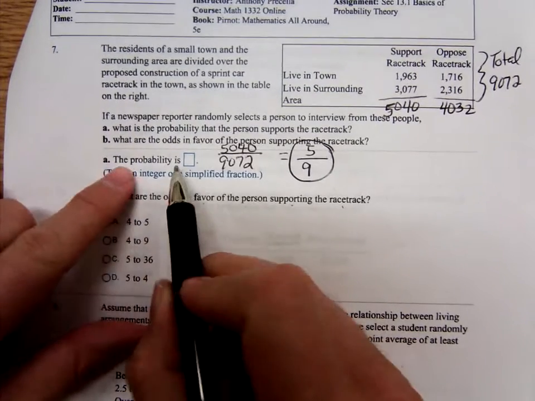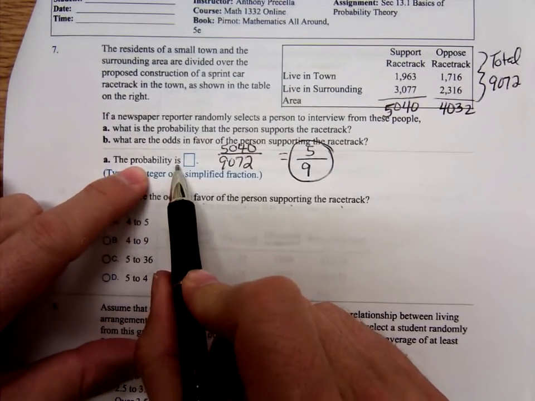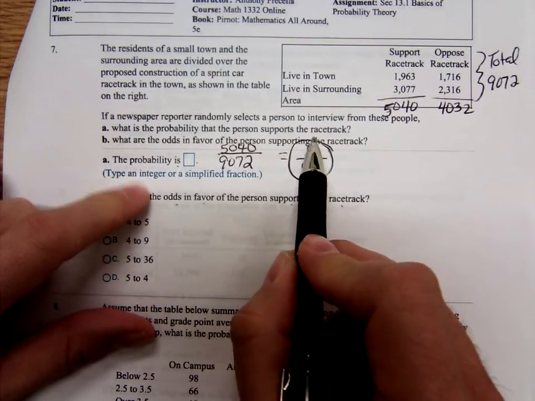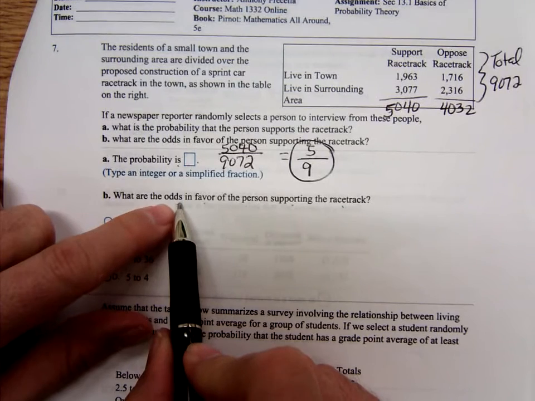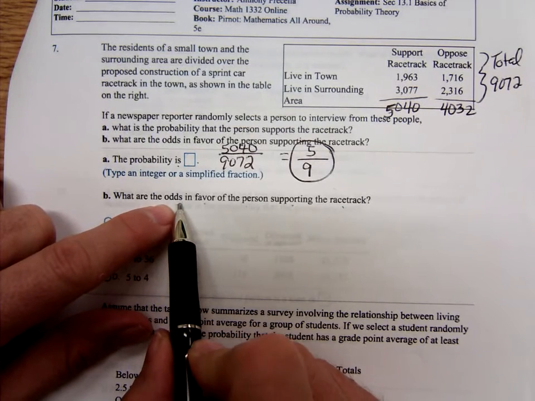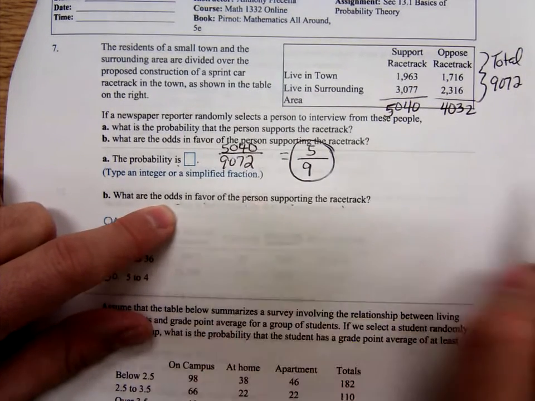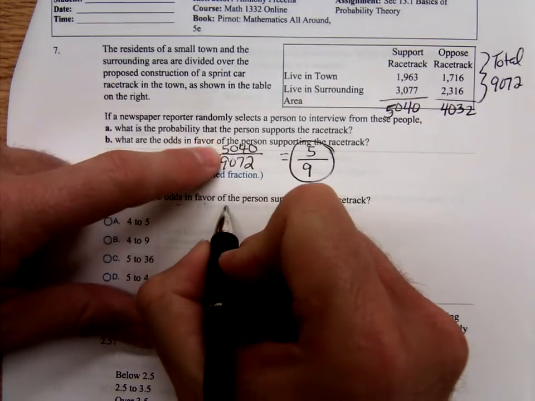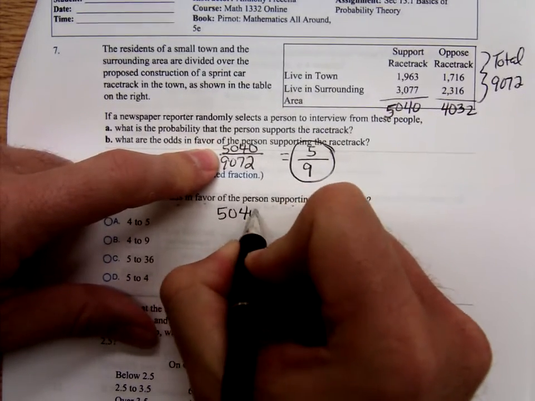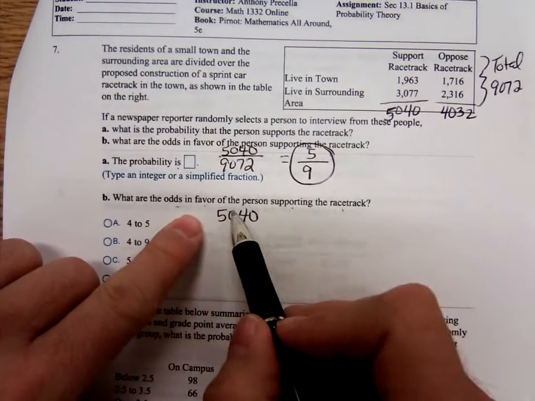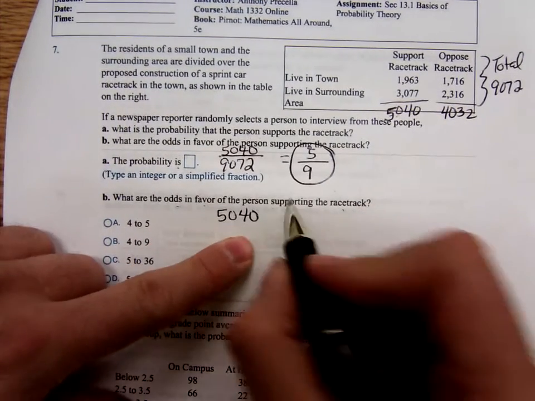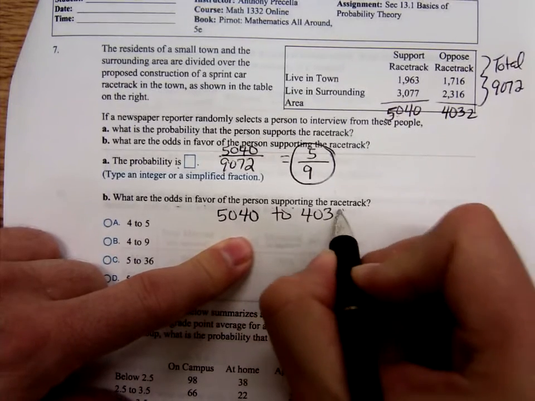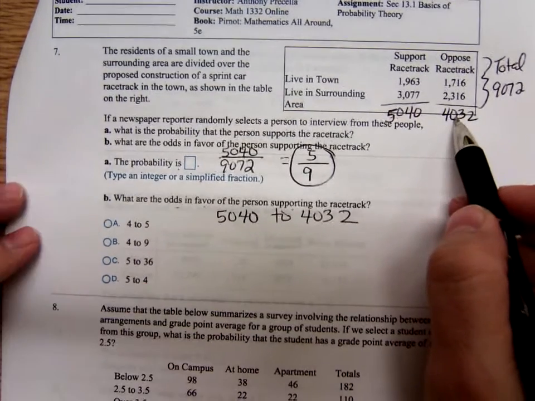We already have the probability. So how can we convert this probability to the corresponding odds? Well, if we wanted to, we could reduce it like this and say, okay, it's 5,040. That's how many want the racetrack, to 4,032. That's how many oppose it.